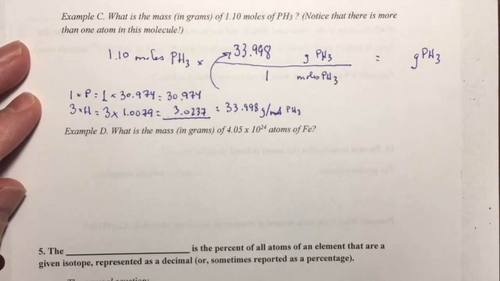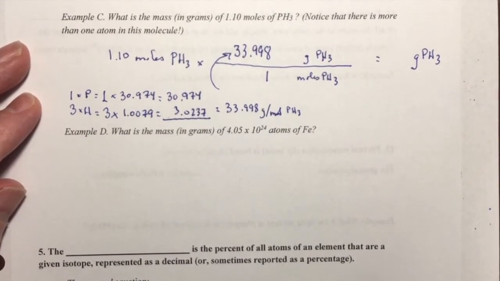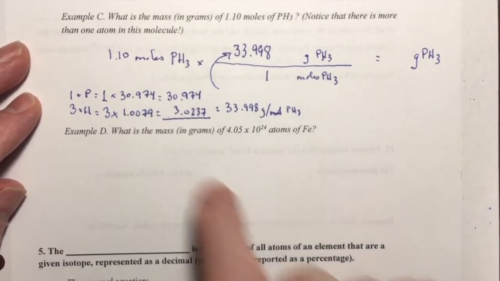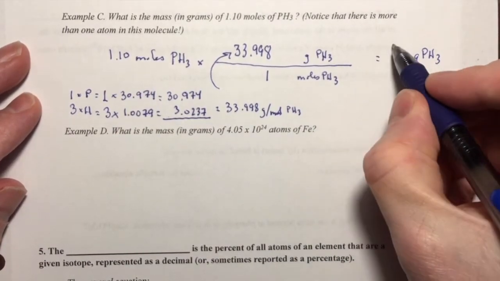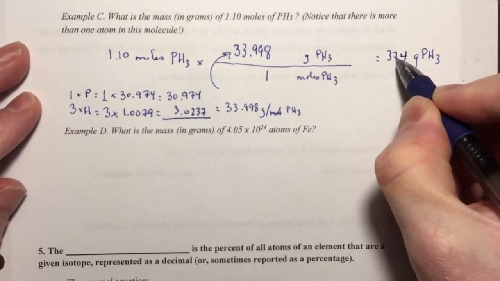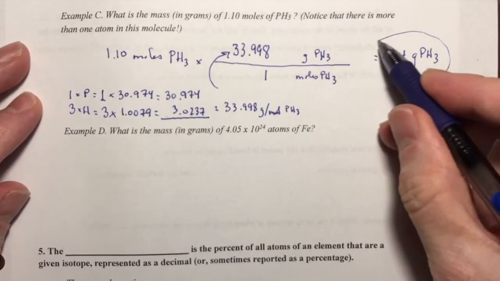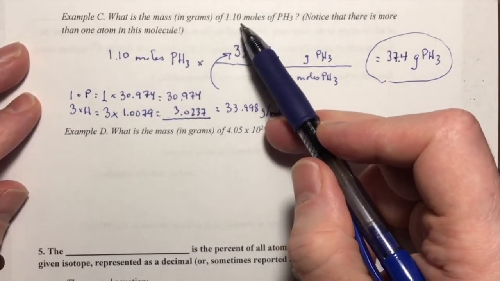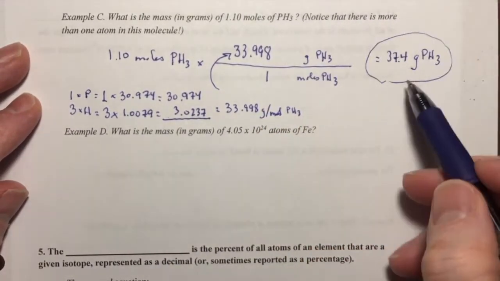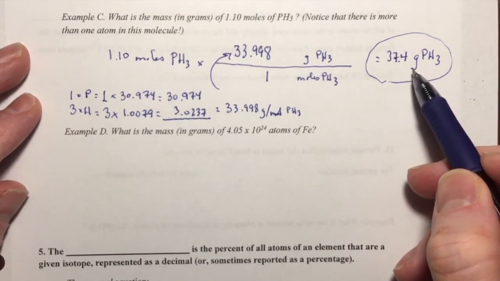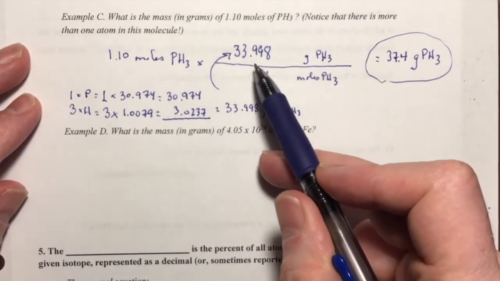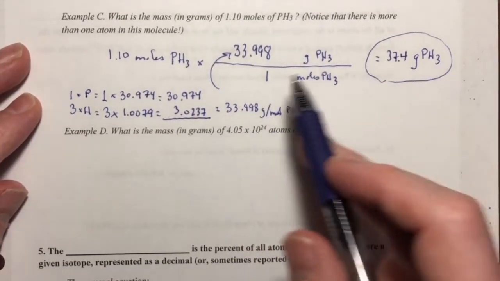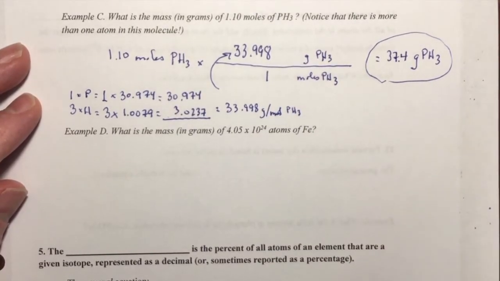So 1.10 times 33.998 equals 37.3978, rounded to 3 sig figs is 37.4 grams. So if you have 1.10 moles of this substance, then it's going to weigh 37.4 grams. Does that make sense? Yes, if 1 mole weighs 33.998 and we have a little over that, then the answer should be a number just a little bit over that, and it is.